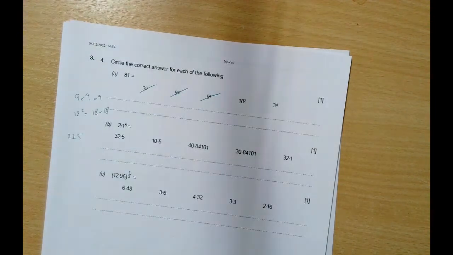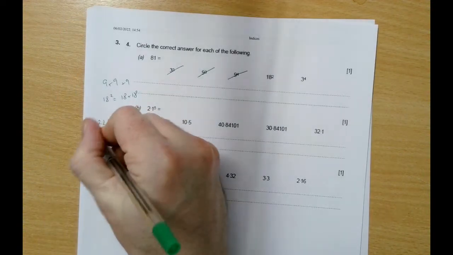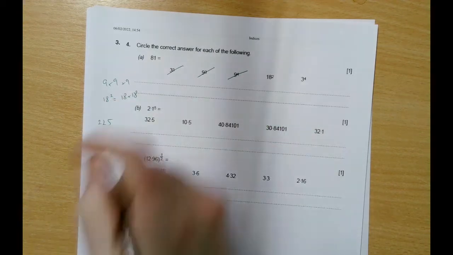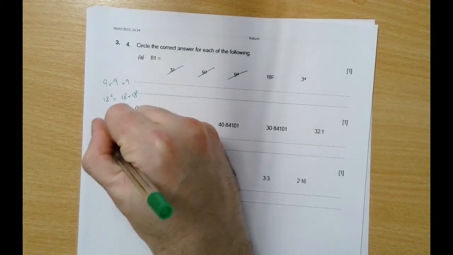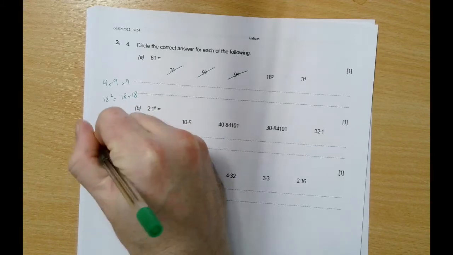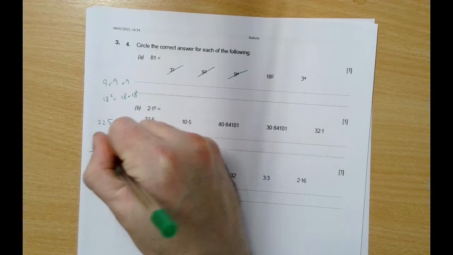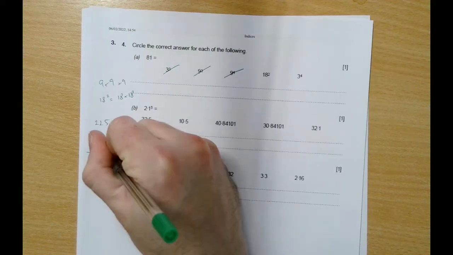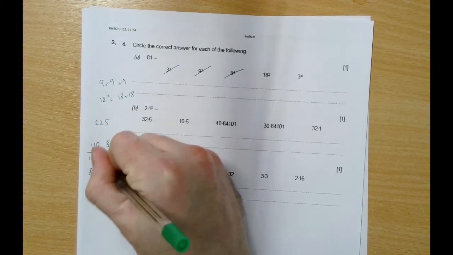So 15 squared is 225. And then 16 squared, I said I'd expect you to know that. I certainly expect you to be able to work it out. So 10 and 8, 10 and 8, or a different method if that's what you're familiar with. 64, 80 and 80 here, and then 64 here.